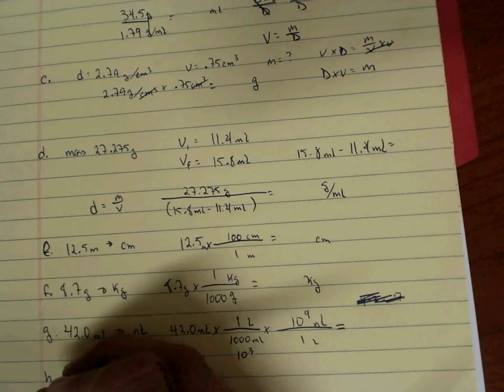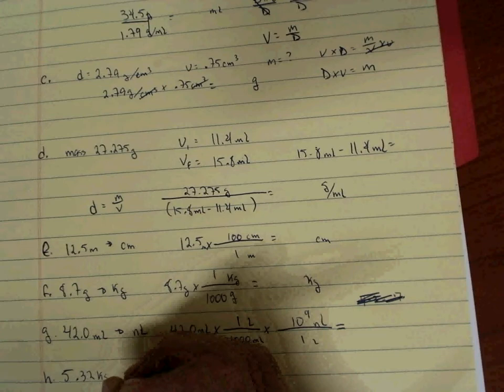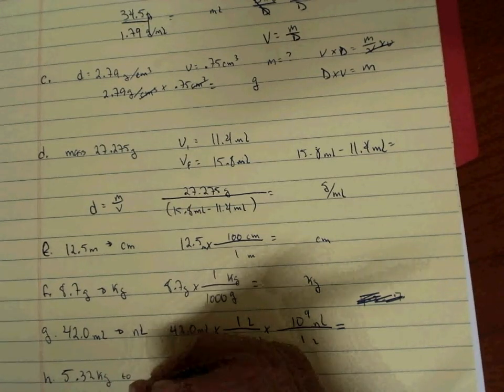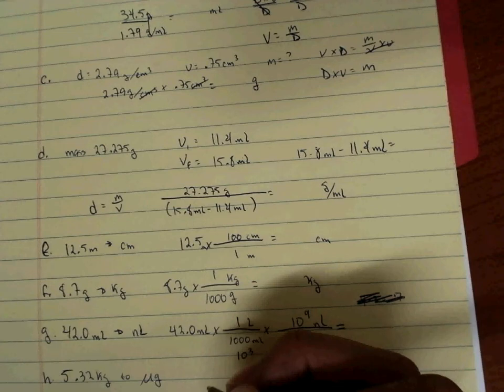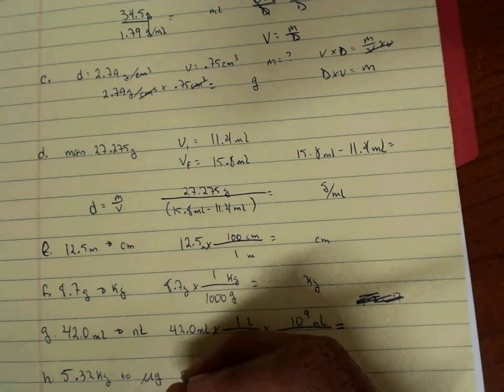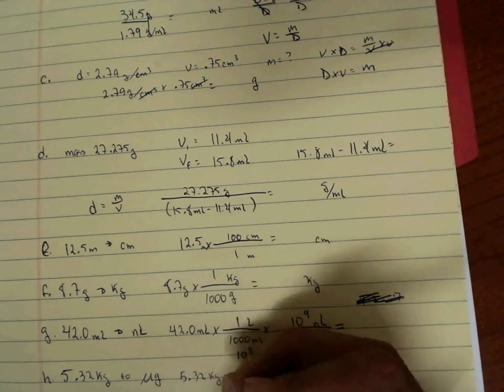H. I'm going to convert 5.32 kilograms to micrograms. Do you guys remember that symbol? Micro. So then we have 5.32 kilograms.